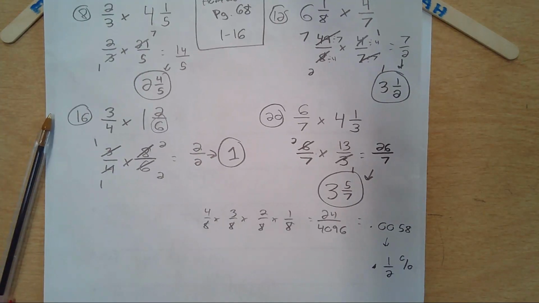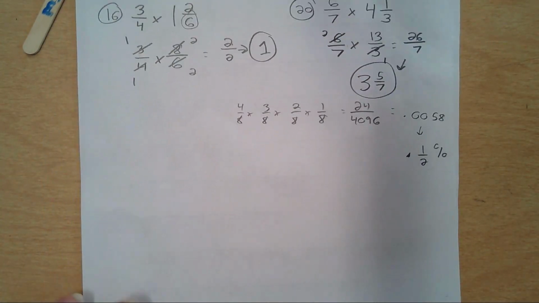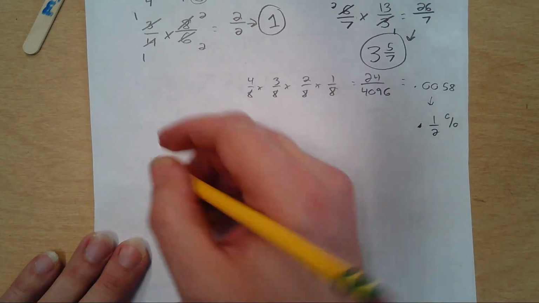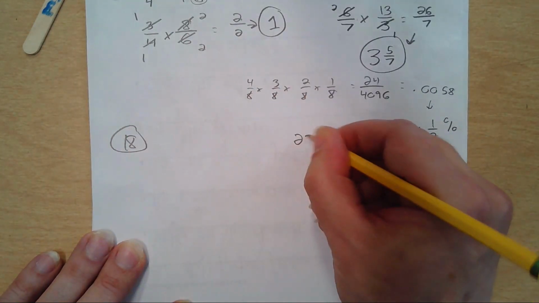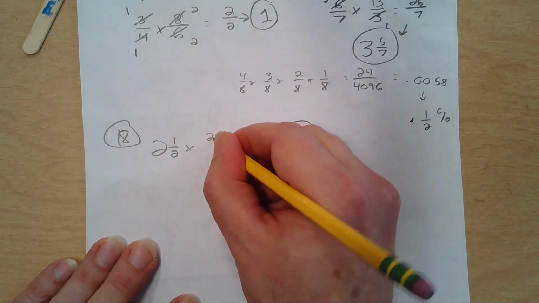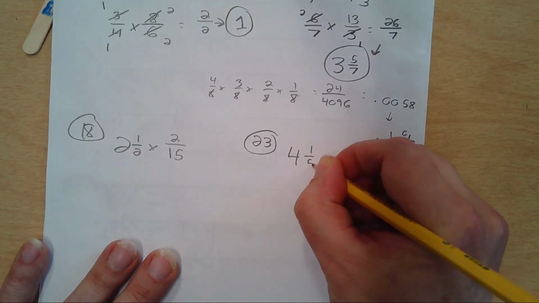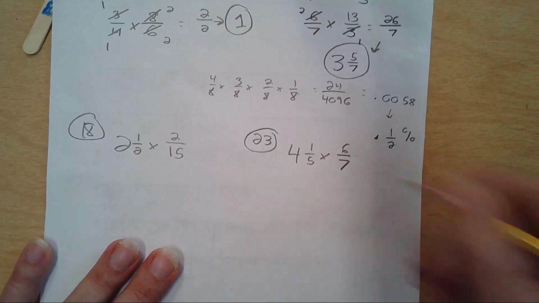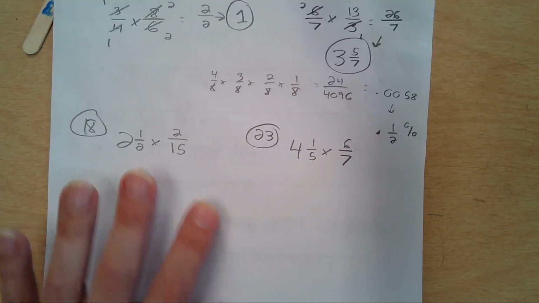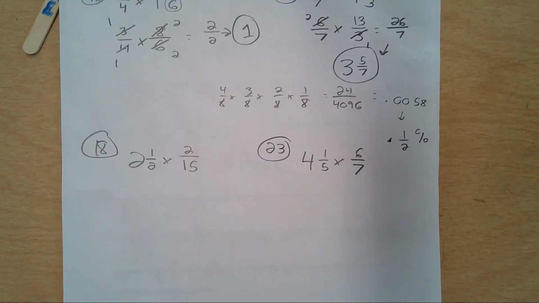Okay. Real quick here. Let's give you 2 more. 2 of you won't get to go because of time. Try number 18 and 23. Last 2. So sorry, 2 of you are off the hook today. 25% chance that I get picked. Number 18, 2 1/2 times 2/15. Number 23, 4 1/5 times 6/7. Last two, and then we're out of here.